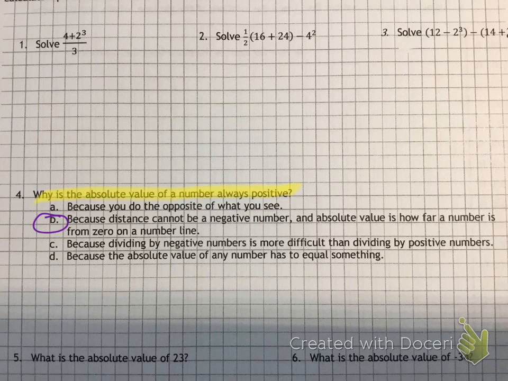This is what most students think the answer is, but it is not accurate at all. So it's not going to be the opposite of what you see. That's just not going to work. It doesn't work like that. The next choice is, because distance cannot be a negative number, and absolute value is how far a number is from 0 on a number line. Because distance can't be negative, that means the absolute value of any number is always going to be positive.